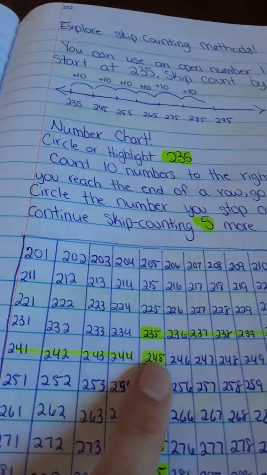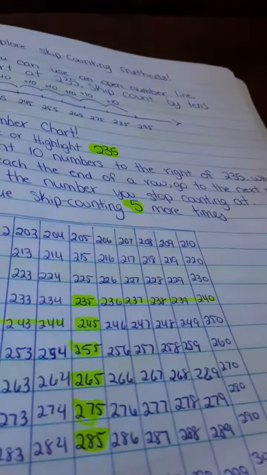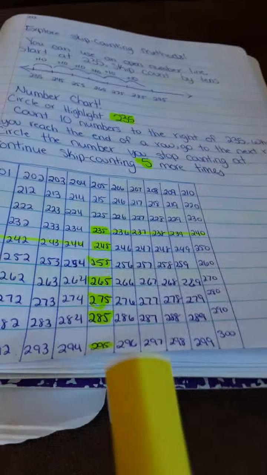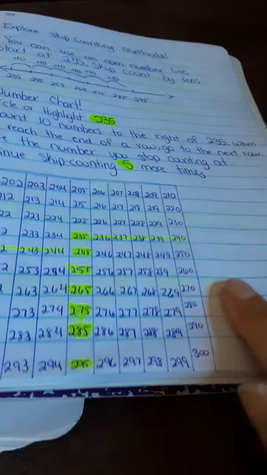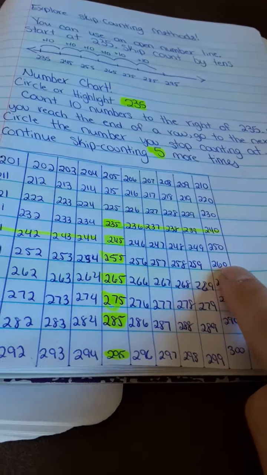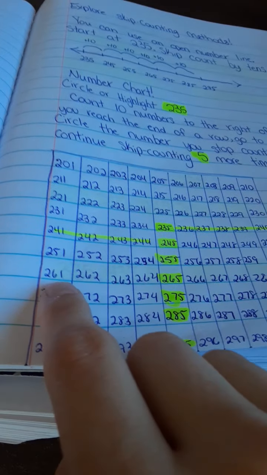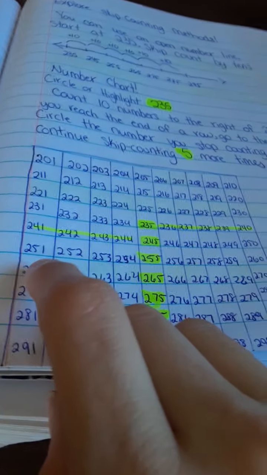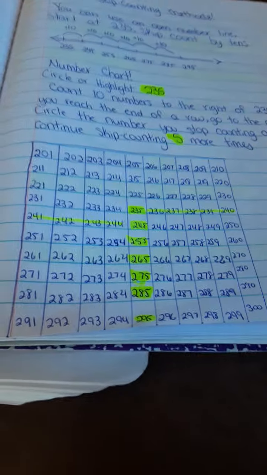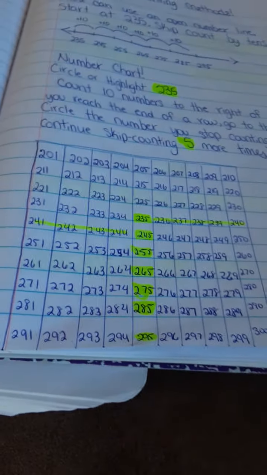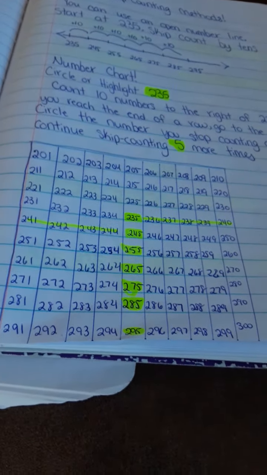And then we can skip count 5 more times. So remember, it told us that when you get to the end of one of these, like if we got to 260, we would start on the first number of the row directly below it. And these charts look a little bit intimidating, but actually they're very, very helpful.